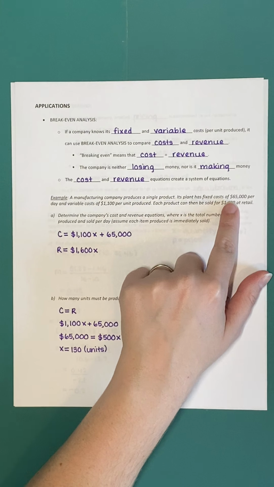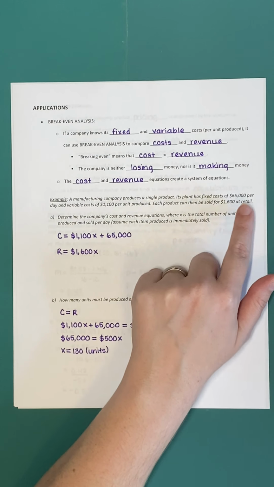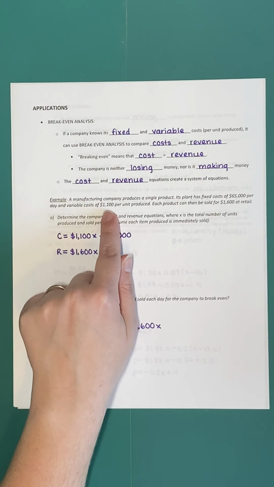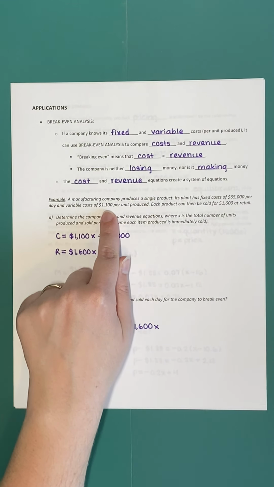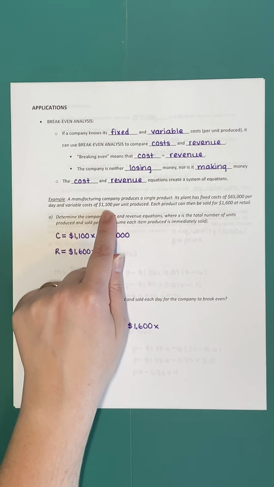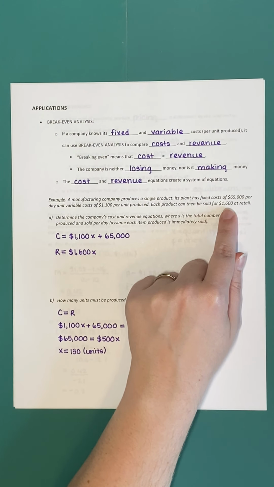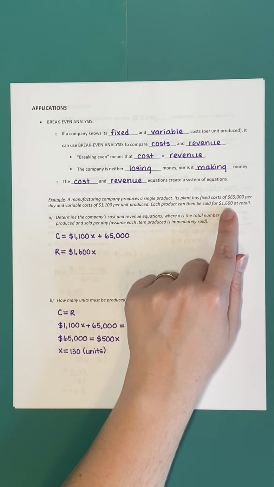So remember the $65,000, because that's fixed, you have to pay that no matter what. Whether you make anything or not, you have to pay this amount. The variable amount is then multiplied by how many items you produce, and that gives you the variable component of your cost. And then each product is sold for $1,600 at retail.